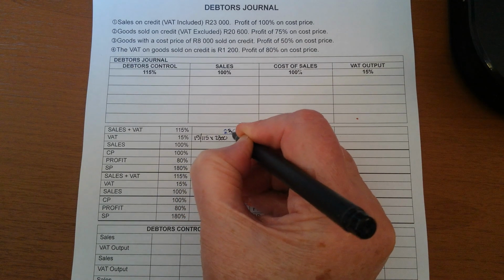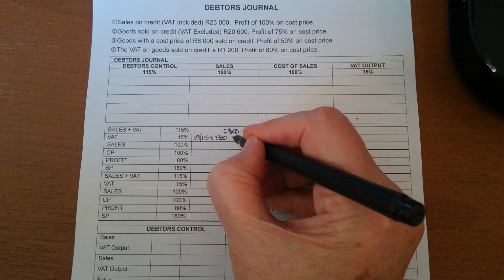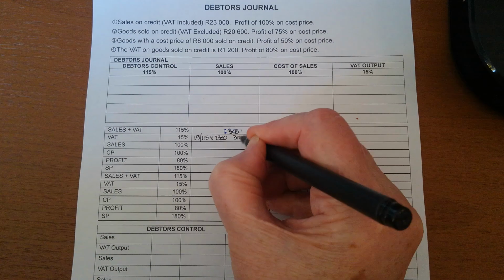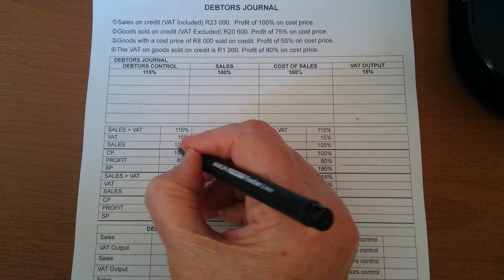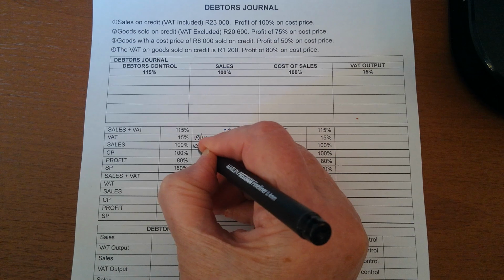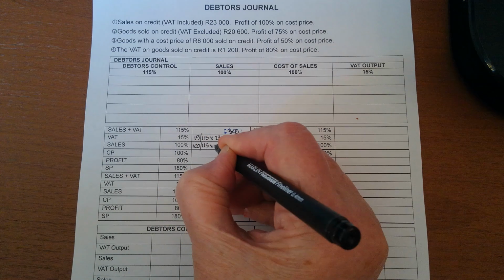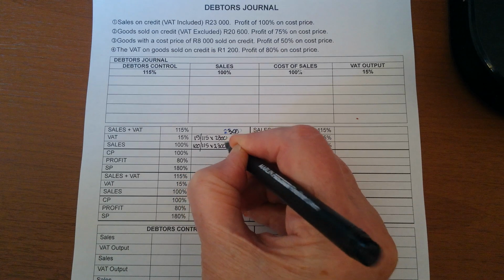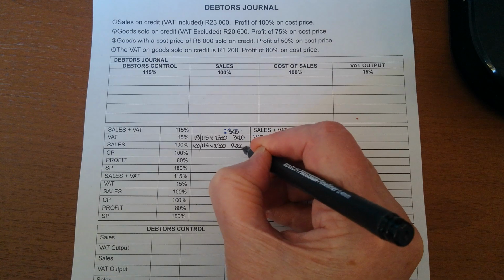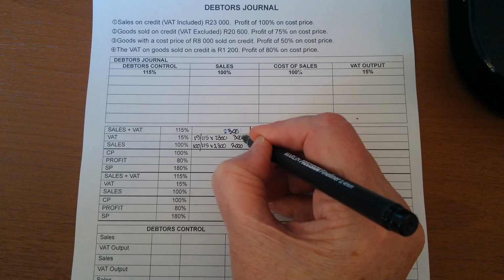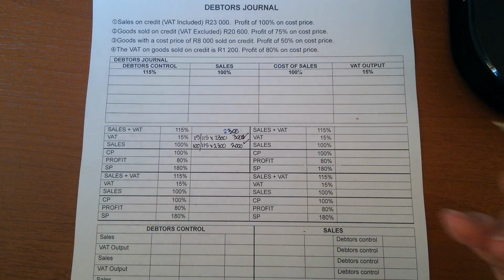23,000. And that will give me 3,000 rand. If I want to see what is my sales price excluding the VAT, I want to calculate the 100, the one that I want at the top, the percentage that we know at the bottom, times the 23,000, and that will give me 20,000 rand. So it means I will have 3,000 for VAT and 20,000 for sales.